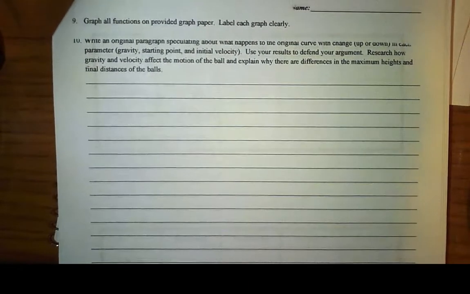What we're going to do is go back to page 9. And this is where you got to do a tiny bit of research. So question 9 says graph all of your functions, okay? Question 10 says write an original paragraph speculating about what happens to the original curve with change, either up or down, to each parameter, which would be gravity, the starting point, and your initial velocity. Use your results to defend your argument, okay?